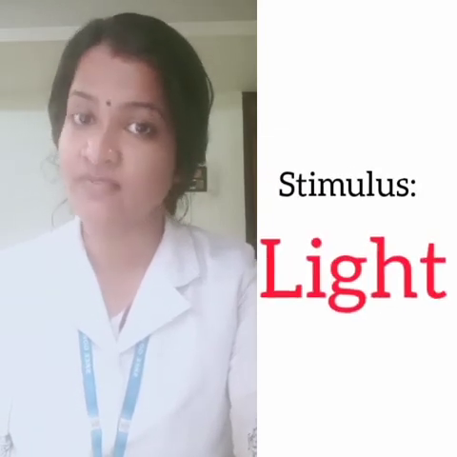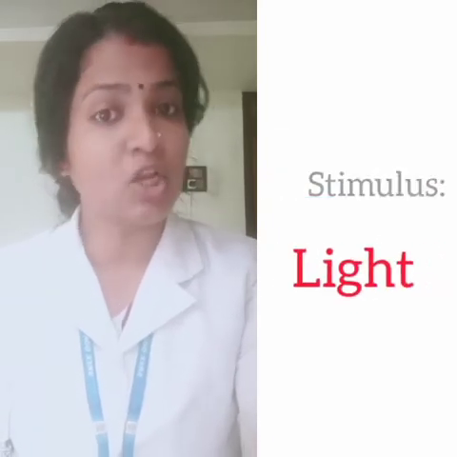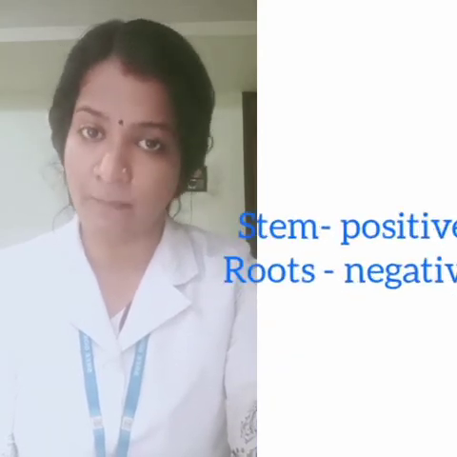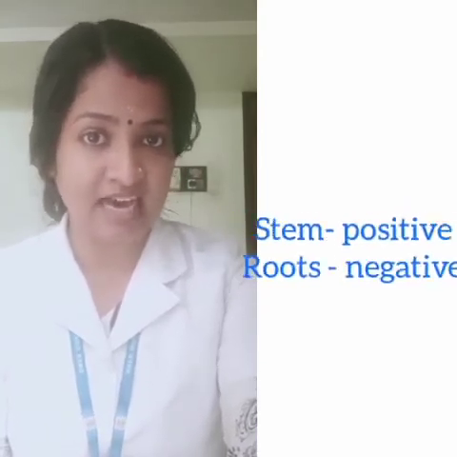The movement of the plant in response to light is called phototropism. Look at the picture. Which part of the plant grows towards the light? Stem. So stem shows positive phototropism and roots are negatively phototropic.